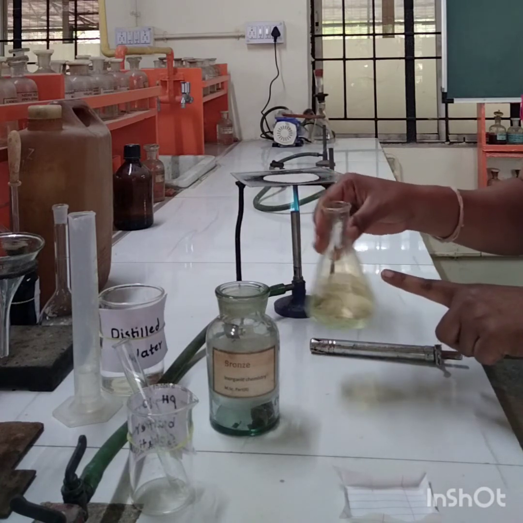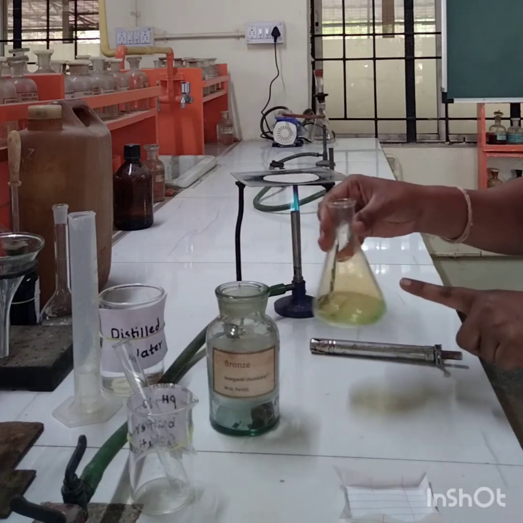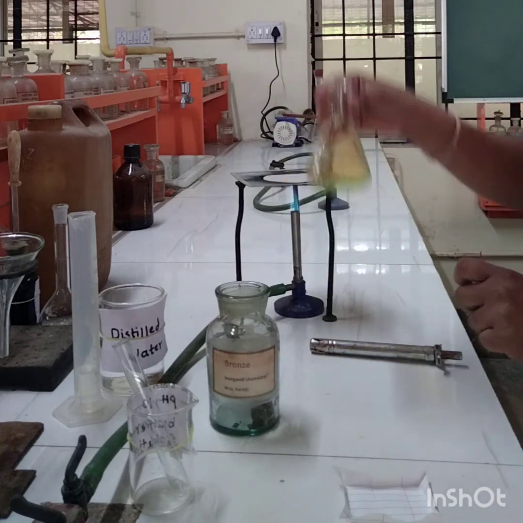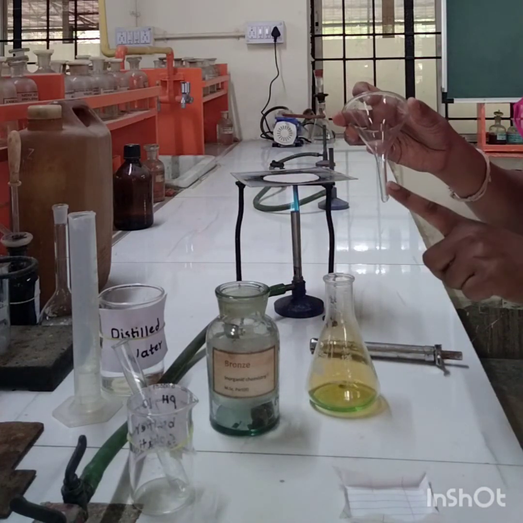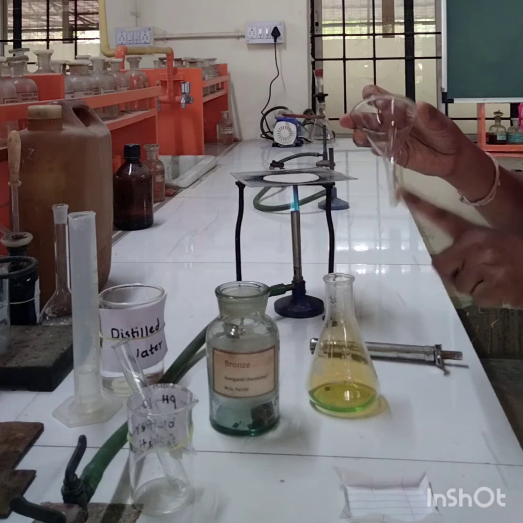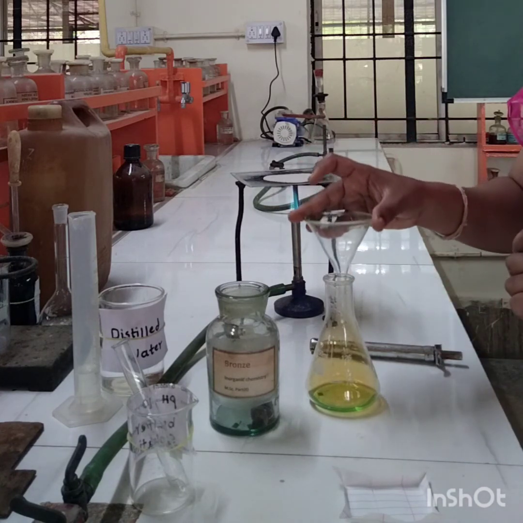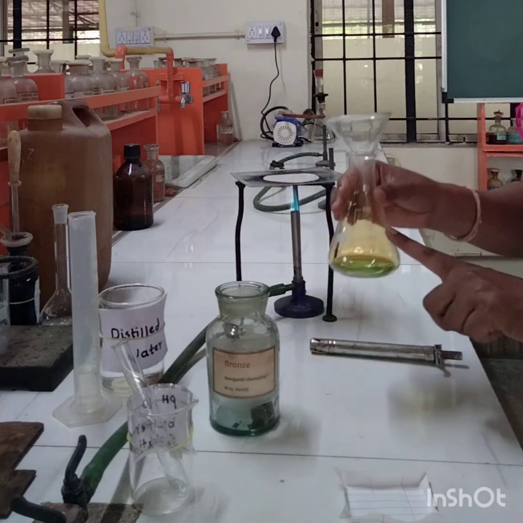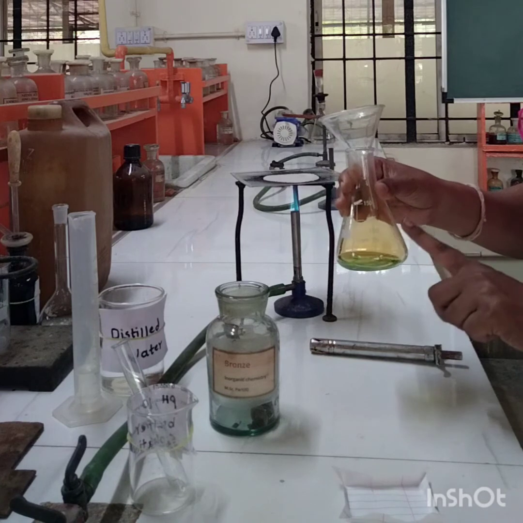We are going to heat this solution till the sample gets dissolved completely. This tempered funnel is acting as an air condenser. Therefore, I am going to place this tempered funnel on the conical flask in this way. Now we have to heat this solution till this bronze sample gets dissolved completely.